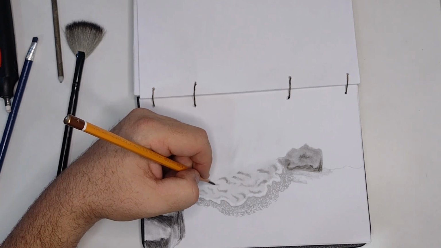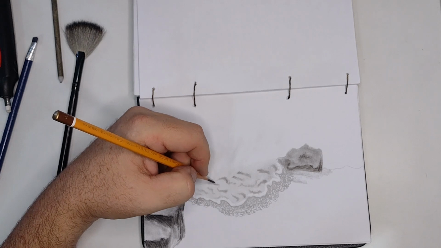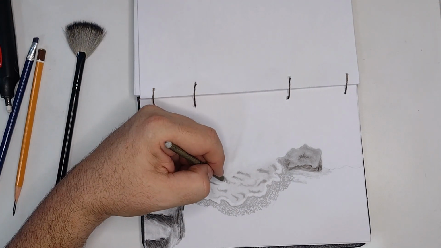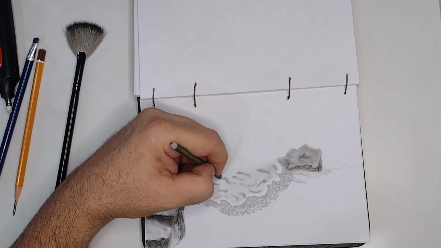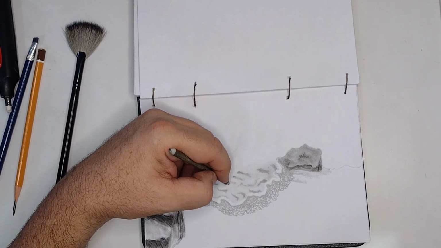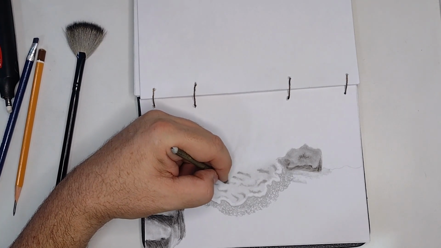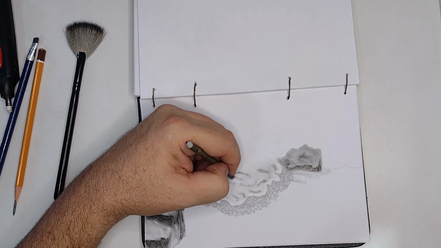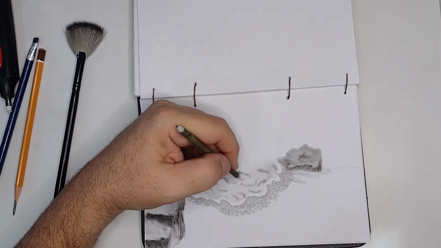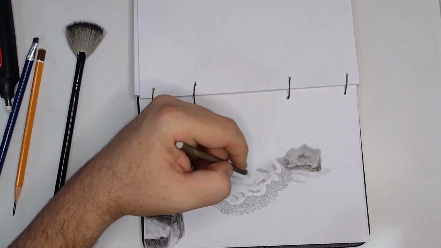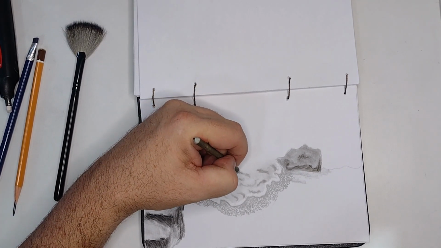Also here. And then again you can go with the blending stump. See how the process is repetitive. But suddenly you see that your texture is getting better and better.